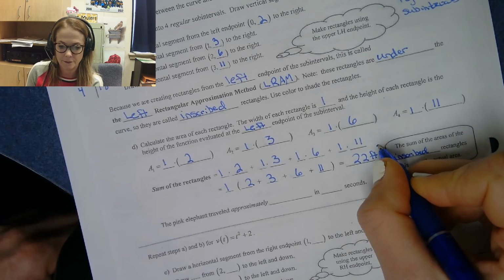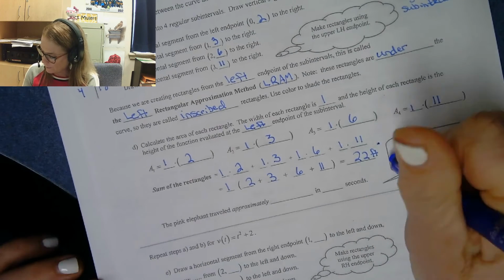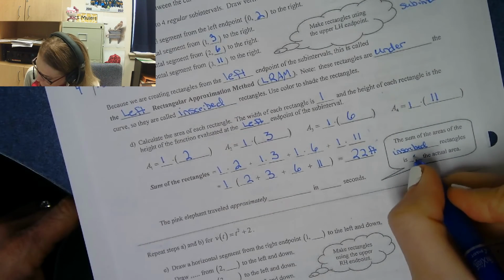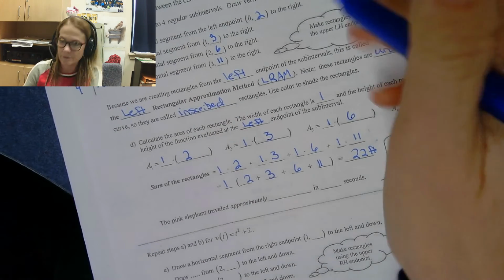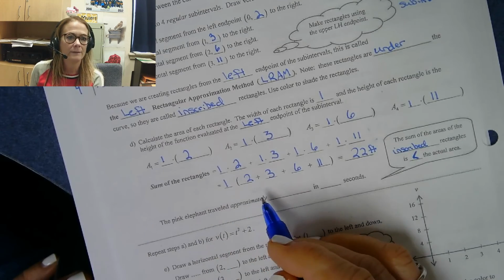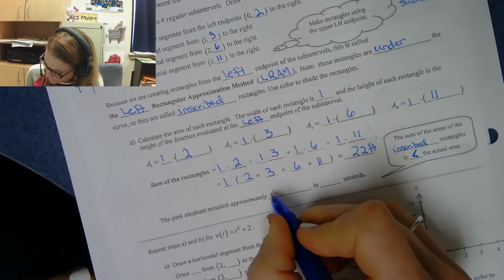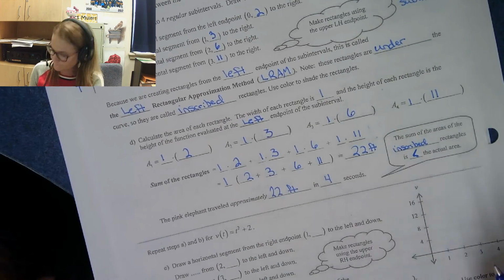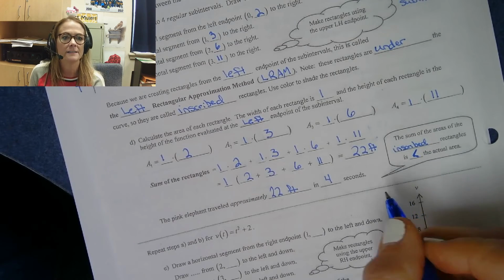All right, 22 feet. And so that's going to be inscribed. It's going to be less than the actual area because they're underneath. Okay, so the pink elephant traveled approximately 22 feet in 4 seconds. It's going to be an underestimate.